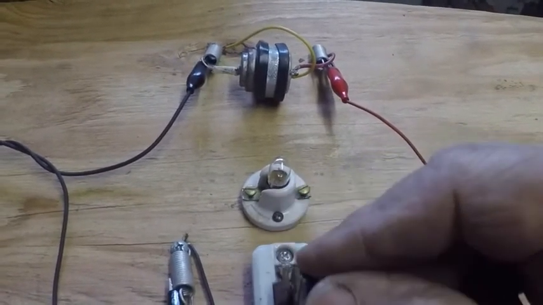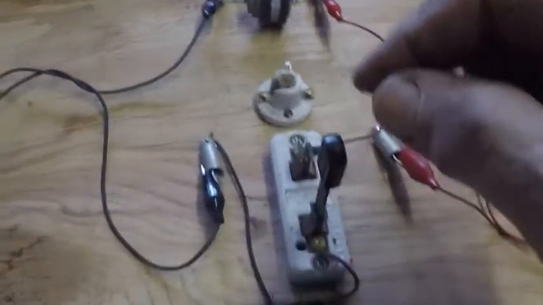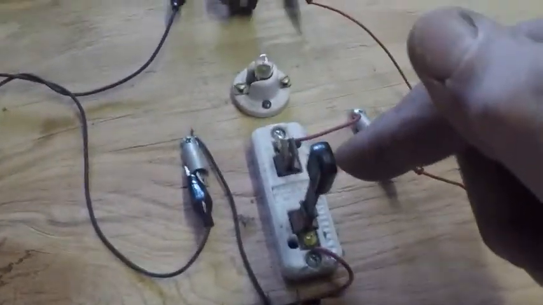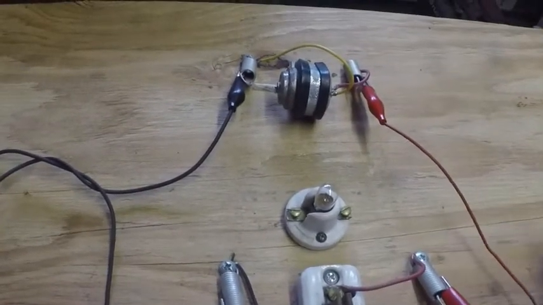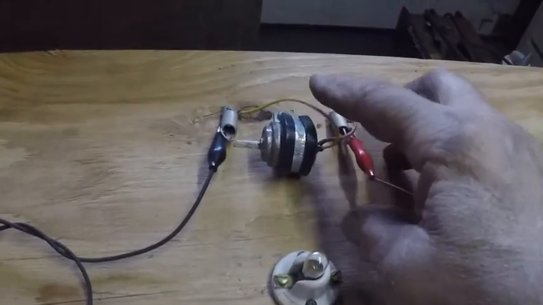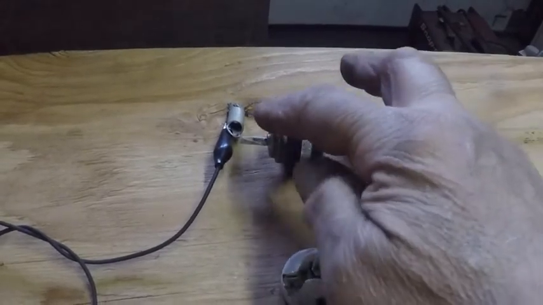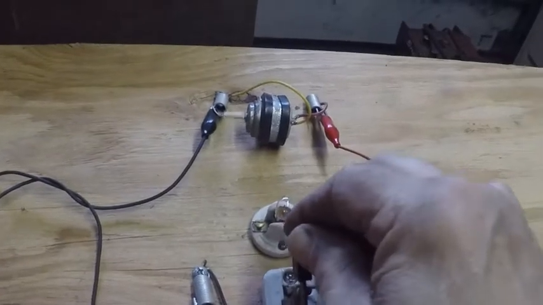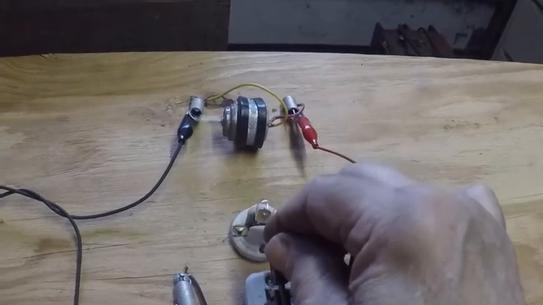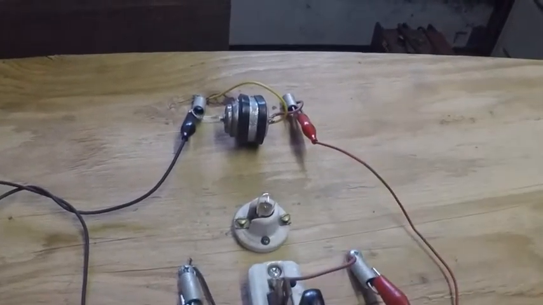There we go. We made our circuit all the way around. We went from the battery through the switch, and then from the switch into this wire, and that wire went over to the motor, and then from the motor it went back to the battery. Pretty cool, huh?